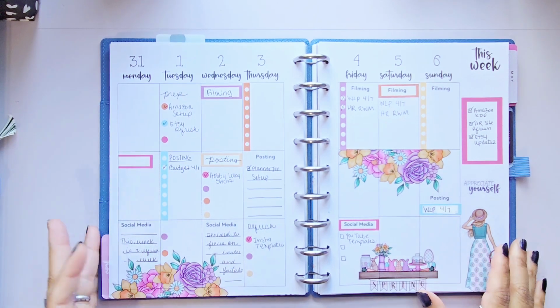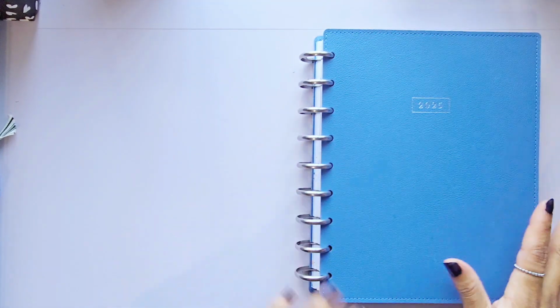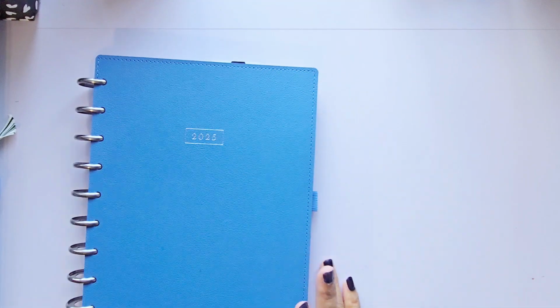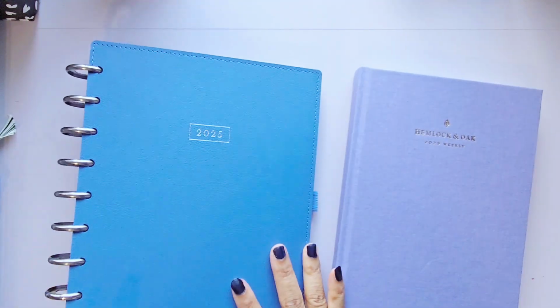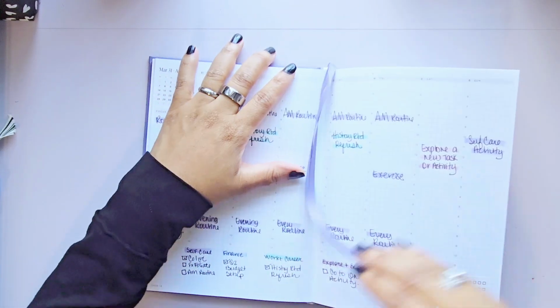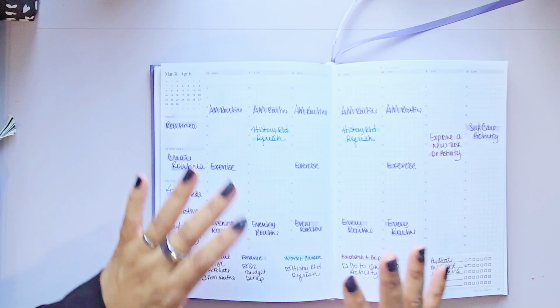So that is pretty much it in my content planner. Well, catch-all, which is my overall activities and content planner. Okay, so then the next planner that I want to talk to you about and show you a little bit after the pen is my goals planner, which is a Hemlock and Oak. So with Hemlock and Oak, I have set this up already for the month of April.